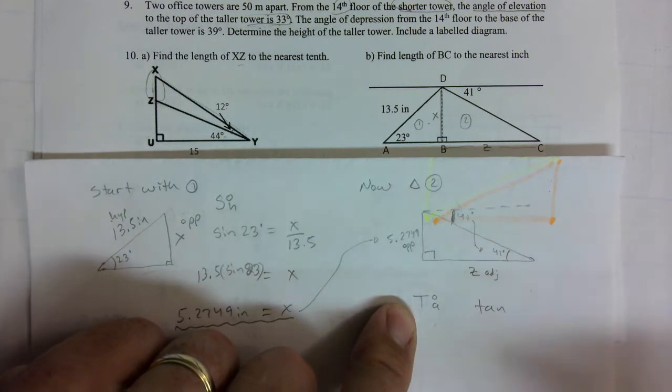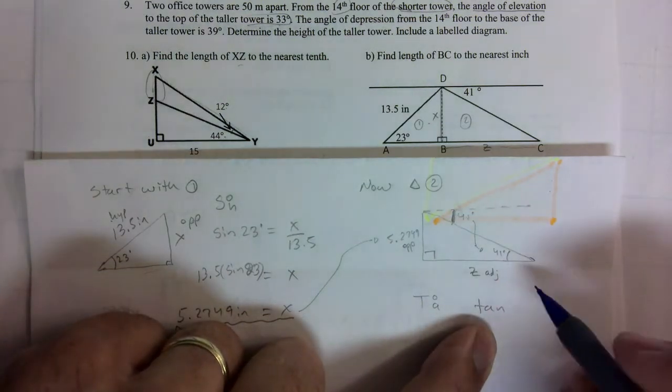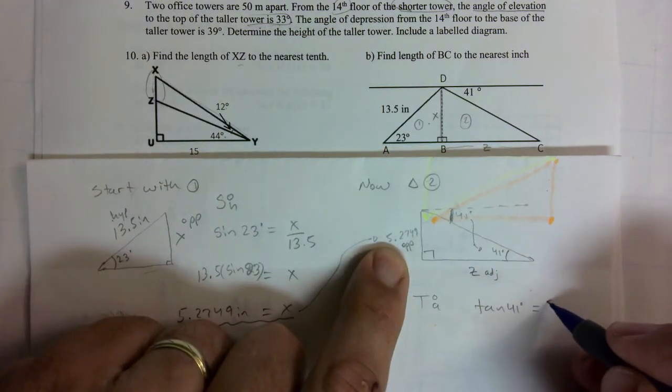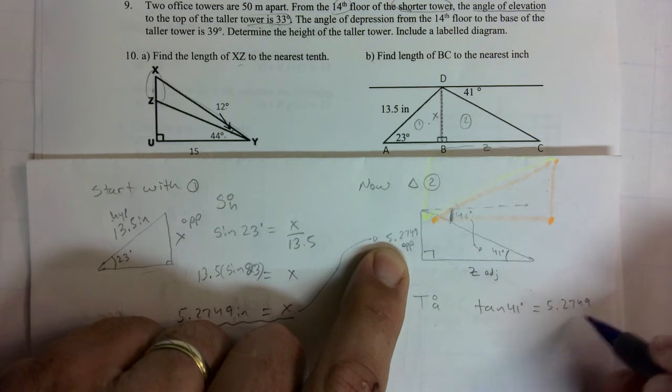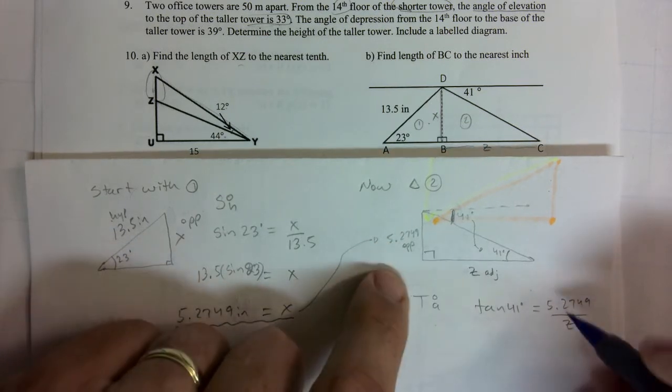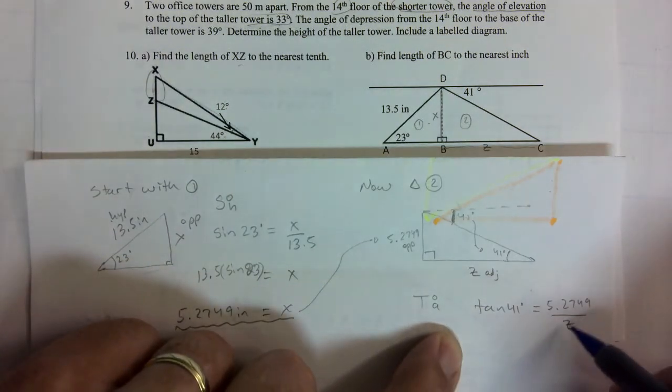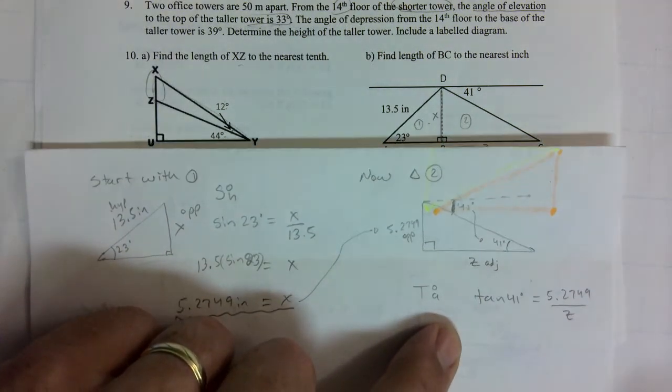It's not right. TOA is just to help you determine which one is it, sine, cosine, or tan. But you're using tangent here, okay? You're not using TOA. So tan of 41 degrees is equal to 5.2749 over Z. Or you can call this BC, right? Don't let that throw you off.